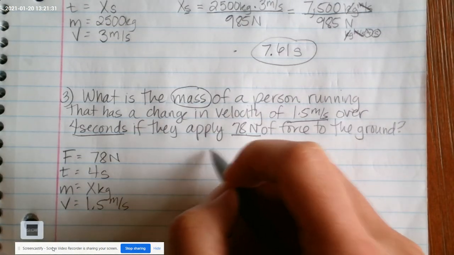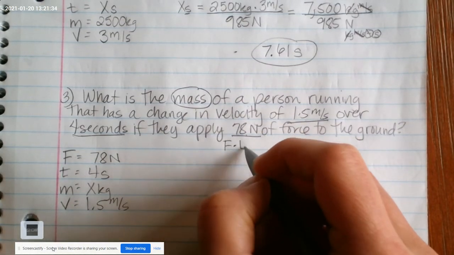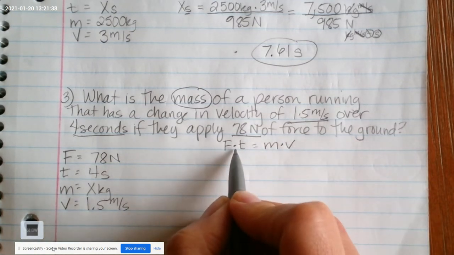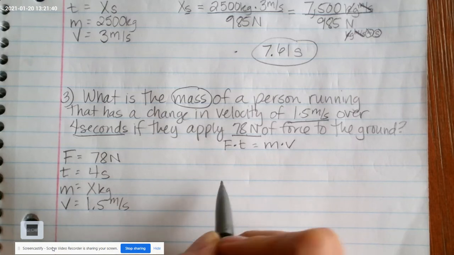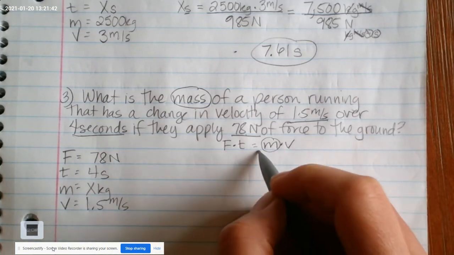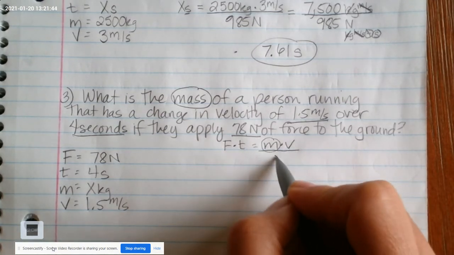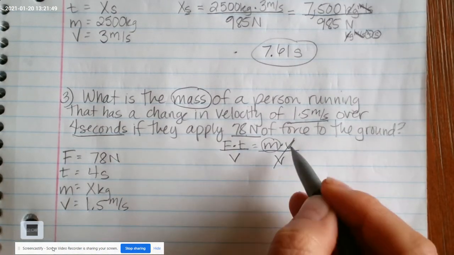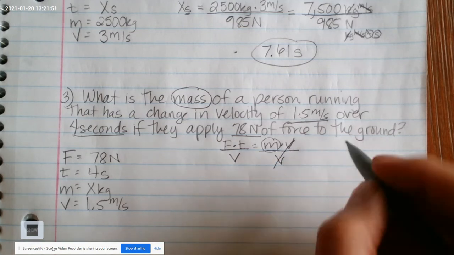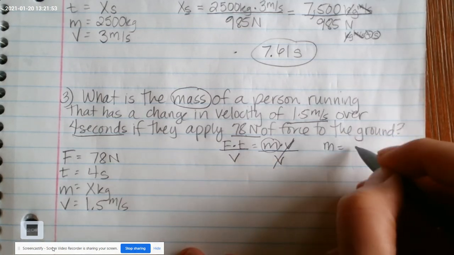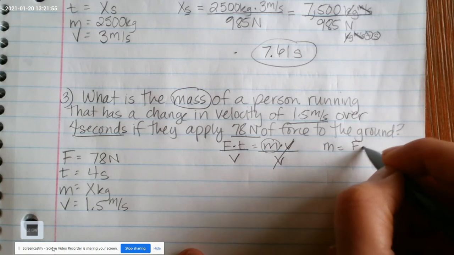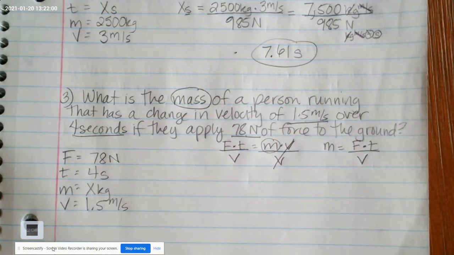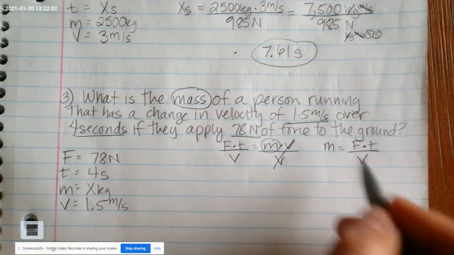So I'm going to write out the first equation that we always start with. Force times time equals mass times velocity. So we want mass alone. That means we need to get rid of V. So we always divide out what we need to get rid of, and we do it on both sides to move it over. So we're moving the velocity to the other side, so we have mass alone. If I wrote it out again, I would have mass equals force multiplied by time divided by velocity, or change in velocity. So then I just plug it in.